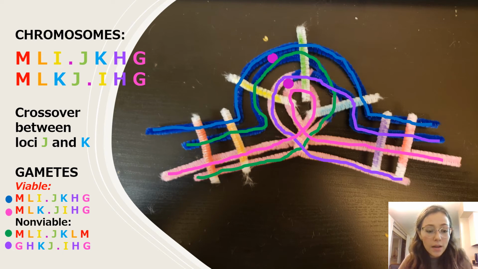Why is that? That's because there are duplications of the loci, and also all of the loci are no longer present. So for the green gamete, we no longer have H and G, and for the purple, we no longer have L and M.